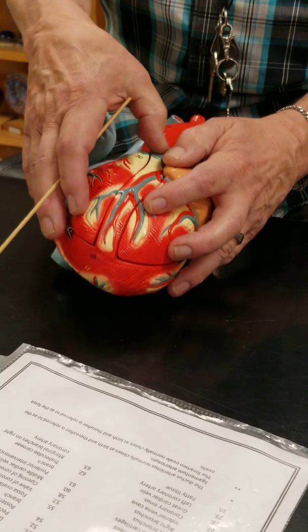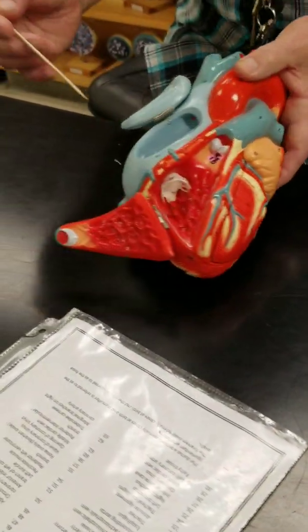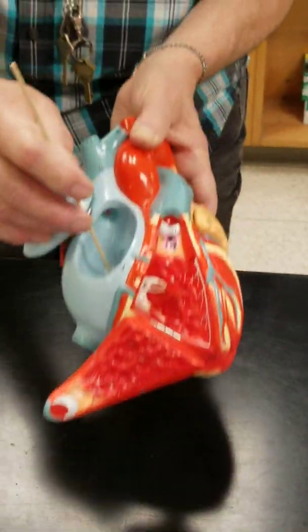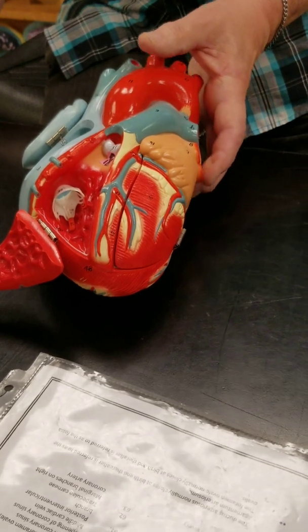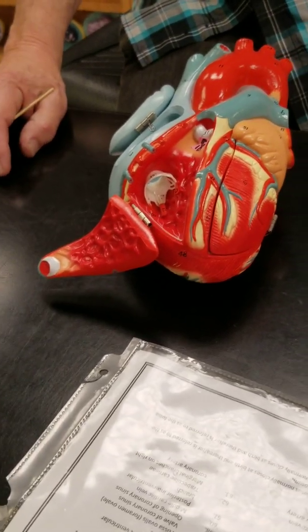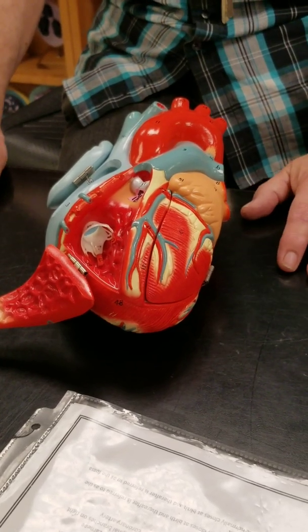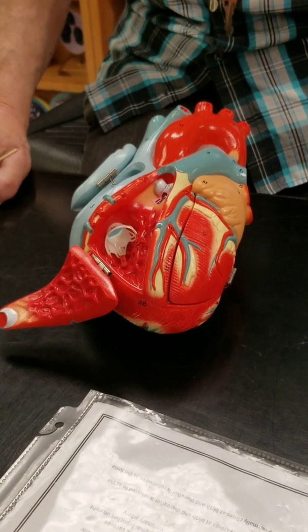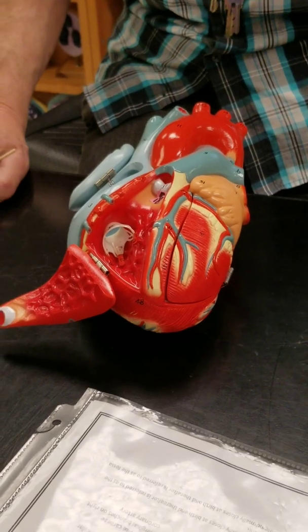Okay, internally, let's take a look. We have this structure here, which is a depression in the atrium. That's a depression in the atrium, which is a leftover remnant of fetal circulation. It's called the fossa, F-O-S-S-A, fossa ovale. In the fetal heart, it's called the foramen ovale, which means it's what? It's open. It's a hole. Everybody got it? Okay.